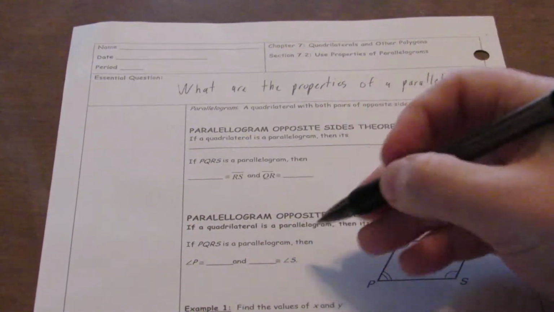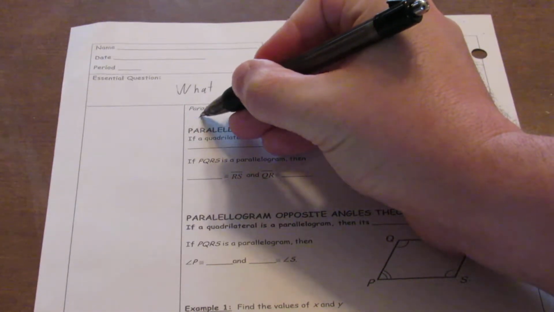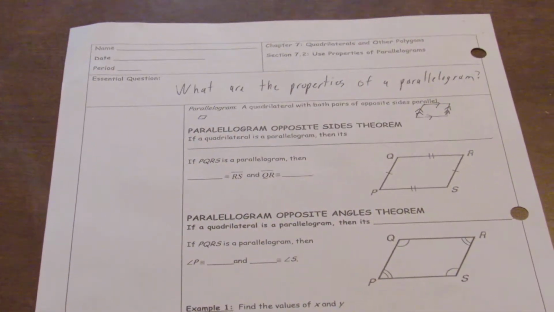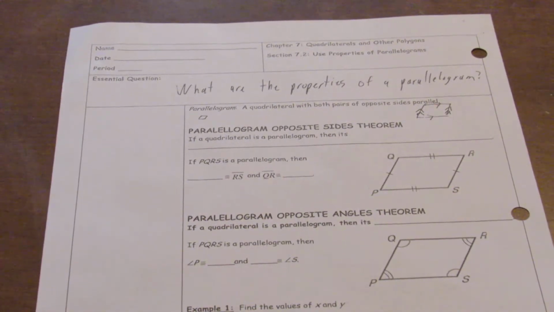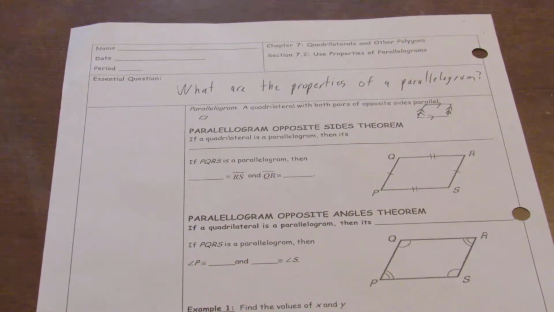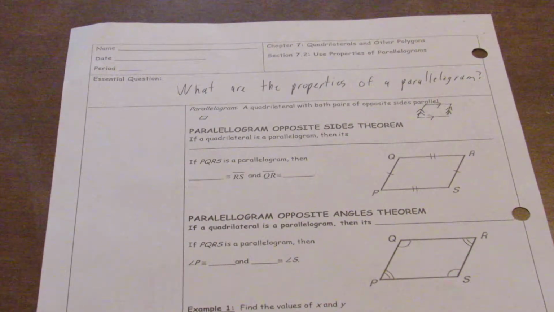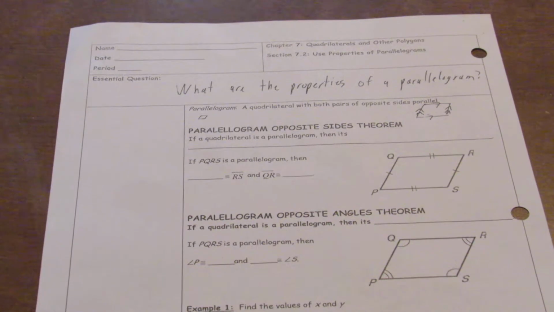So if we're saying parallelogram, that would be our symbol for parallelogram, similar to how the triangle was a symbol for triangle. Okay, so we have a couple of theorems of things that we know if we have a parallelogram. We have 4 different theorems.